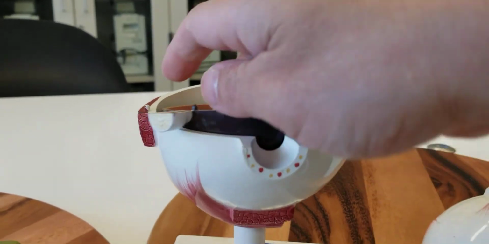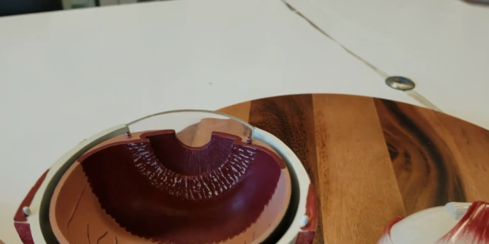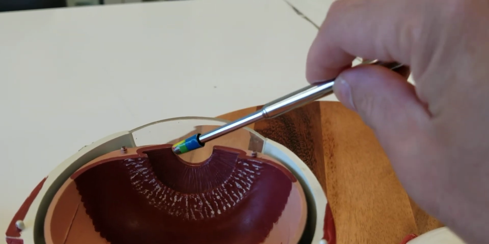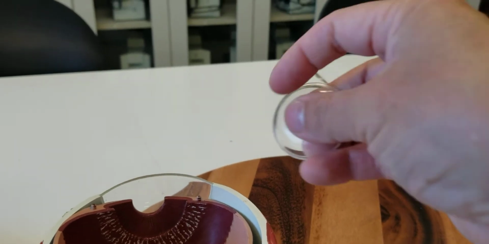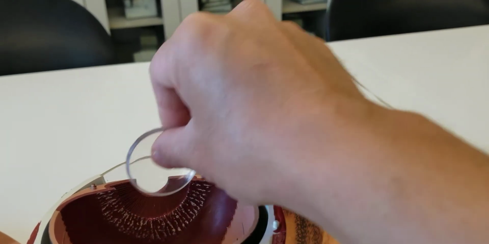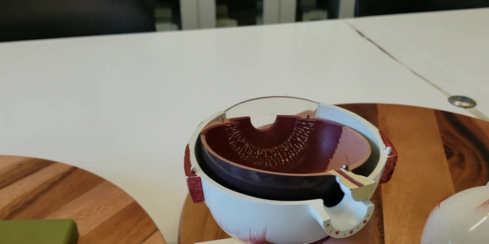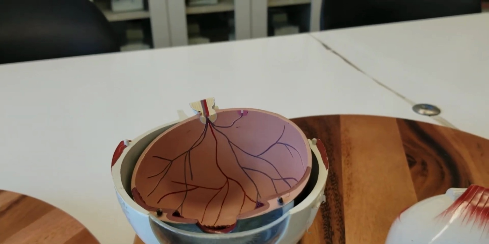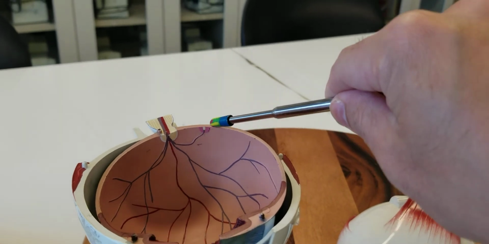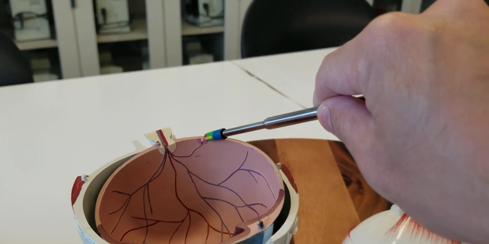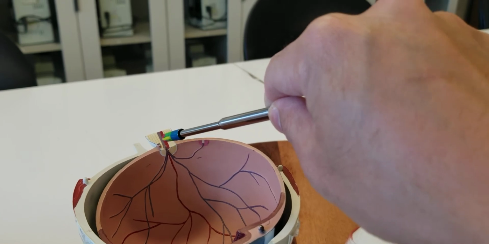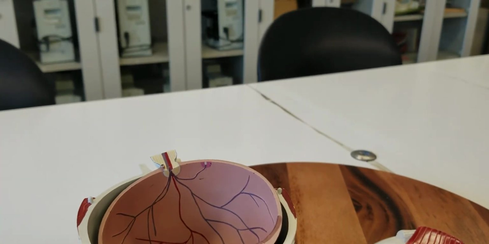If you look on the other side, the iris is up here with the pupillary muscles, but all of this back here is the ciliary body with ciliary muscles to control the shape of your lens for accommodation. And then in the back of the eye, we've got our retina. This is meant to be the macula with the fovea centralis. And then here's the optic disc where the axons of the ganglion cells exit the eye to form the optic nerve.